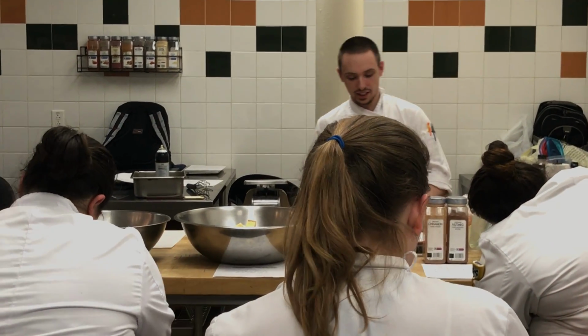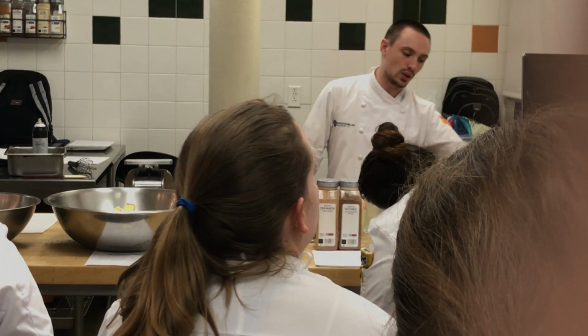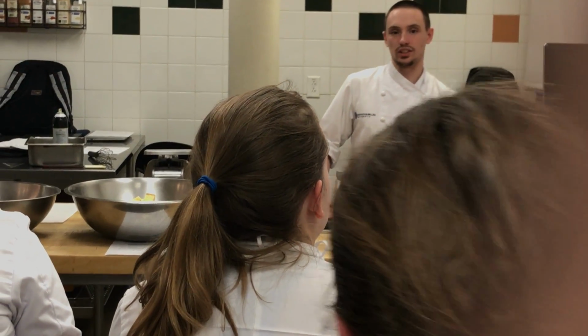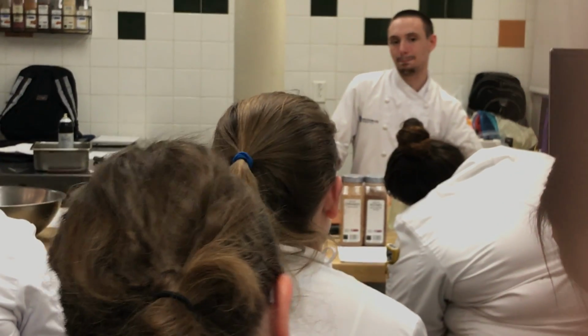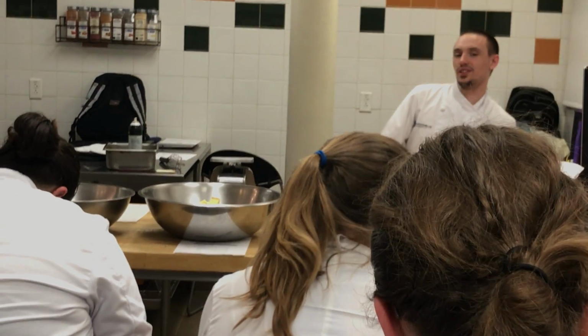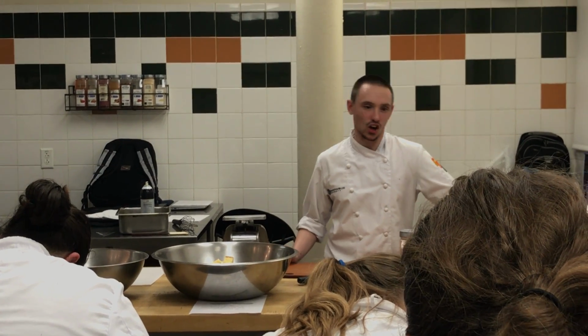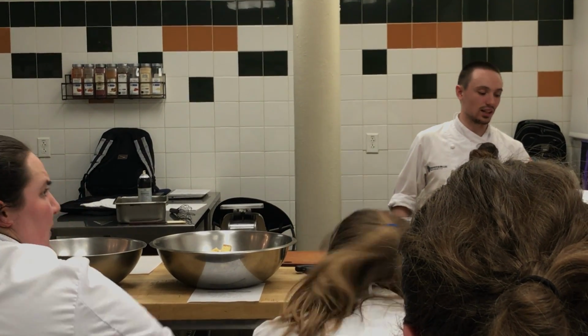So as Alex said, it is 16 cents for 1 ounce. Does anybody know how much it would cost the entire recipe? It is 26 ounces, and it costs 16 cents for 1 ounce. $4.16. Correct. So it's $4.16.